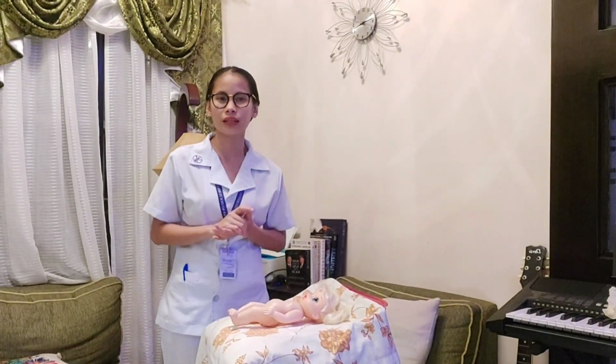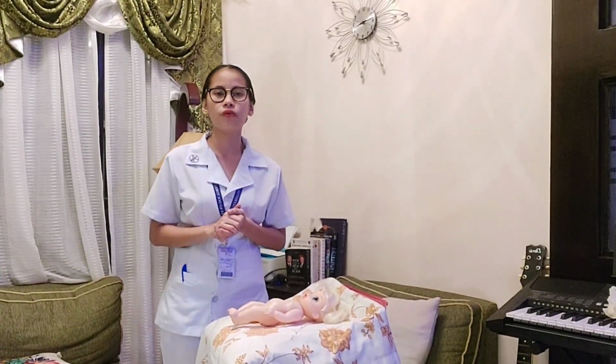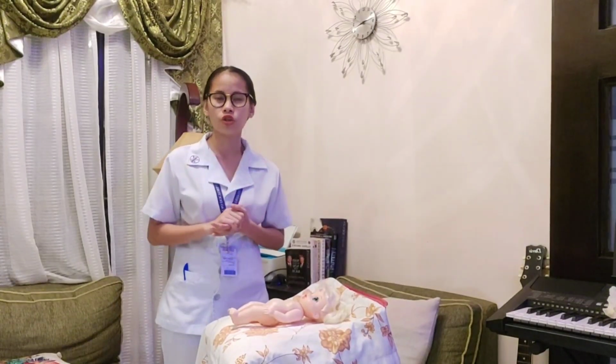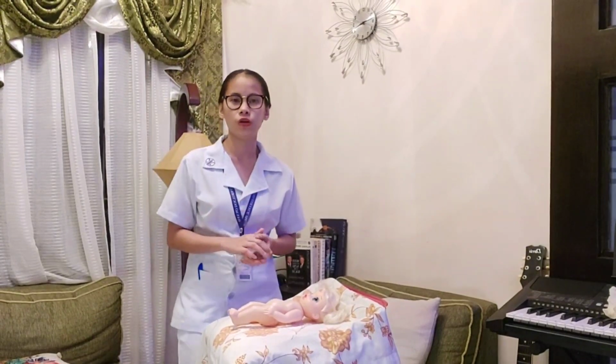So cardiopulmonary resuscitation is a series of assessment and interventions using techniques and maneuvers made to bring victims of cardiac and respiratory arrest back to life. So there are different ways on how to do a BLS on a newborn, infant or child, and adult. And now I am going to perform this on a newborn.